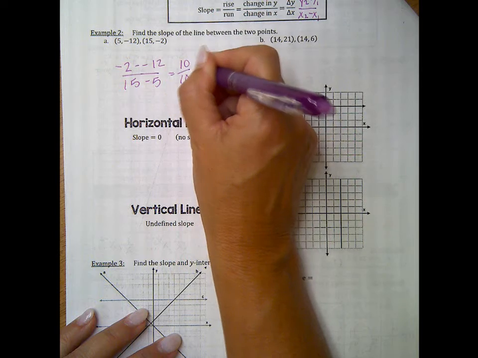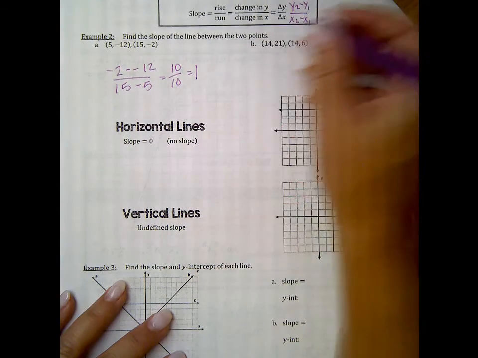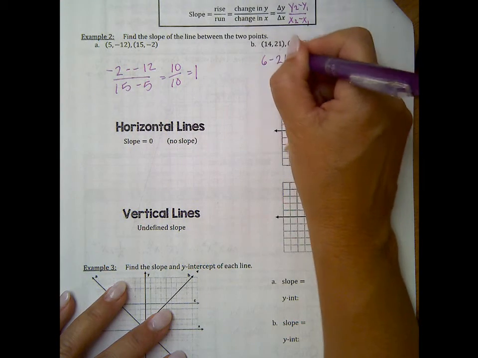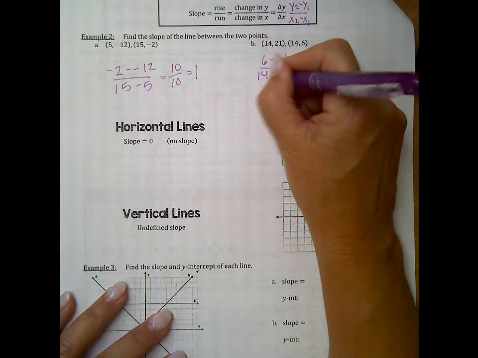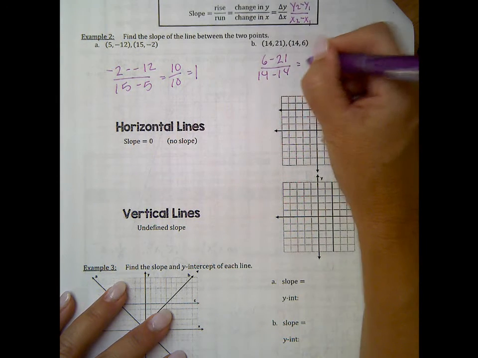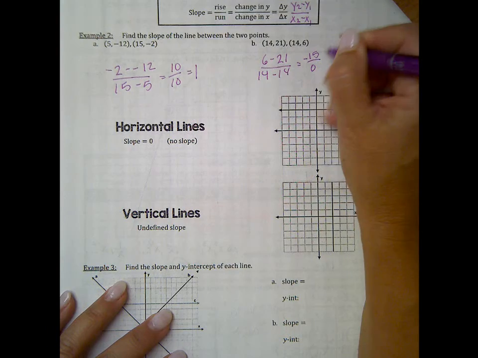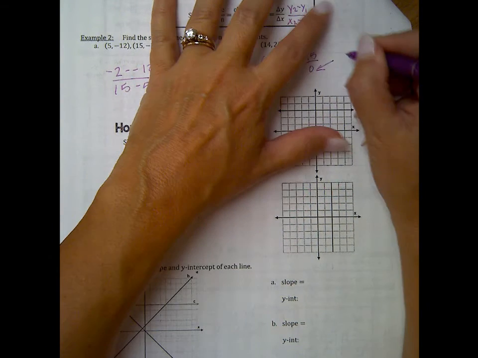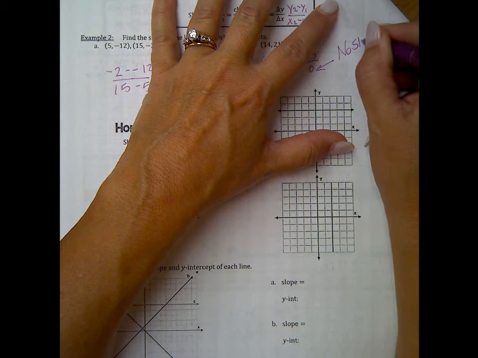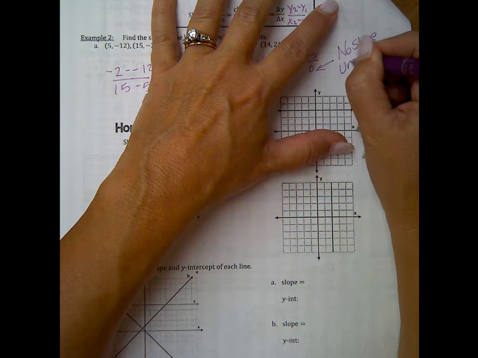Be careful with your signs. And for this one, 6 minus 21, y minus y, 14 minus 14 is negative 15 over 0. Be careful when there's 0 on the bottom. That is no slope, also known as undefined.